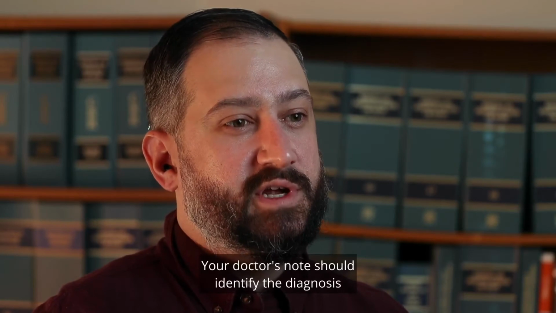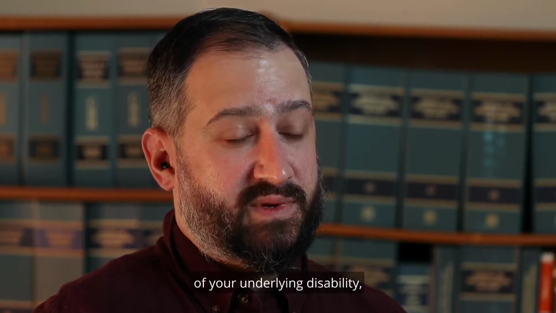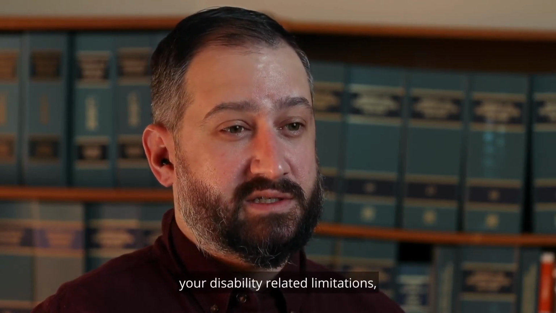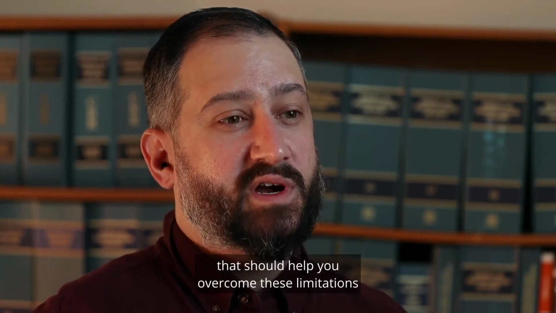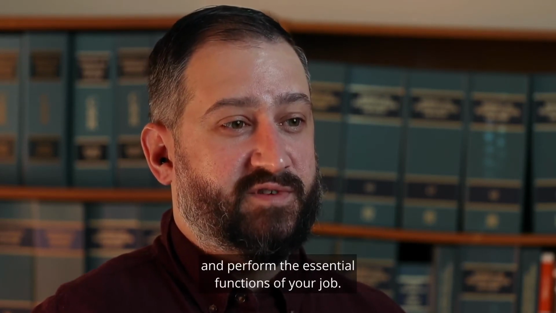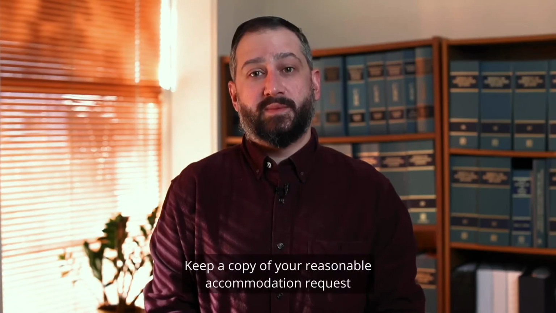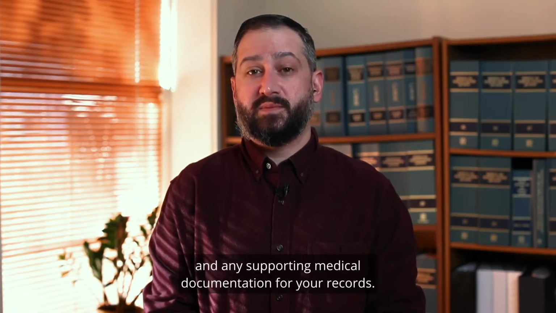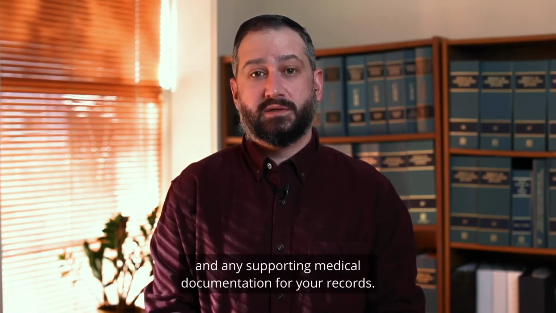Your doctor's note should identify the diagnosis of your underlying disability, your disability-related limitations, and the accommodations that should help you overcome these limitations and perform the essential functions of your job. Keep a copy of your reasonable accommodation request and any supporting medical documentation for your records.